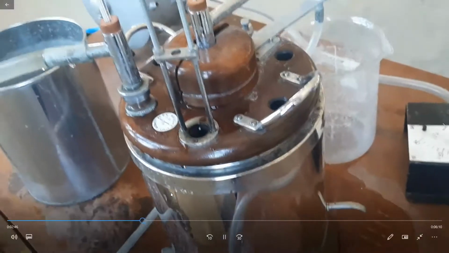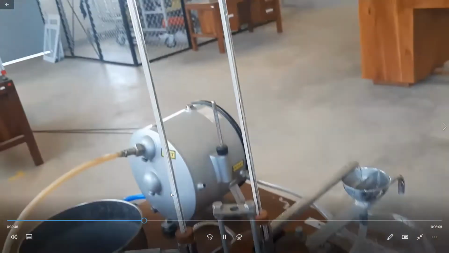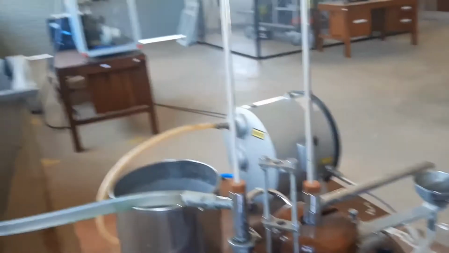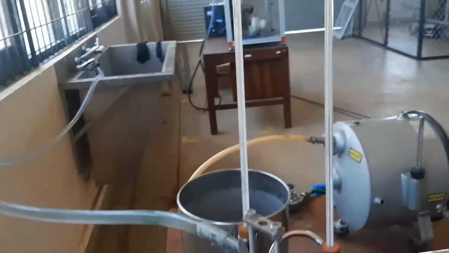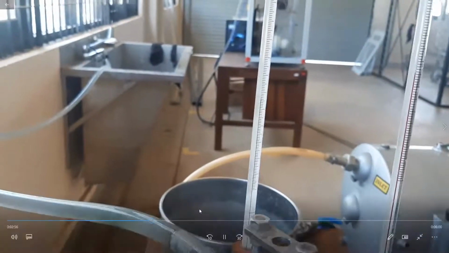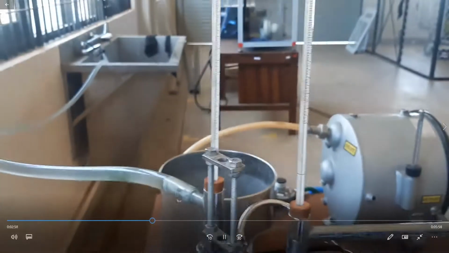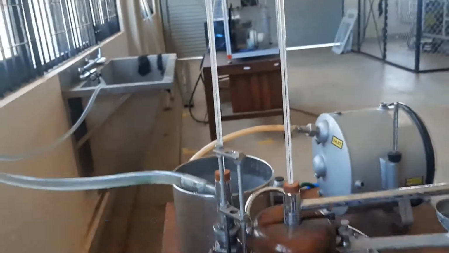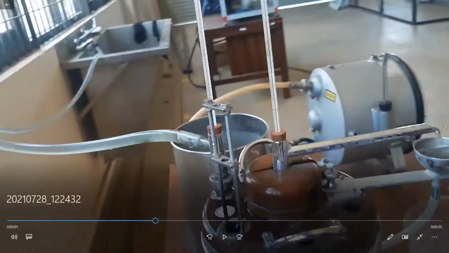Later there are two thermometers we have to connect here. One is at the inlet, and this is the outlet temperature. This thermometer will be used to determine the inlet temperature of the water, and this one will be used to determine the outlet temperature of the water.